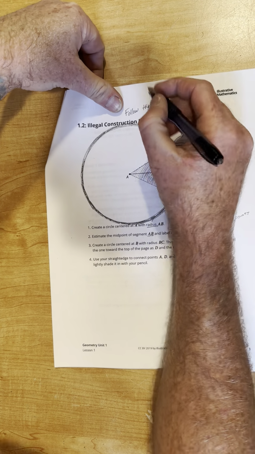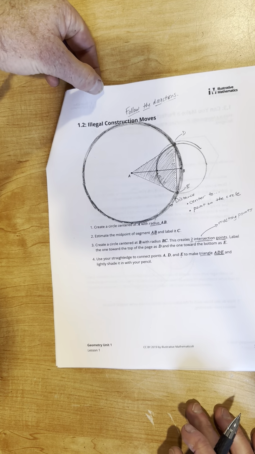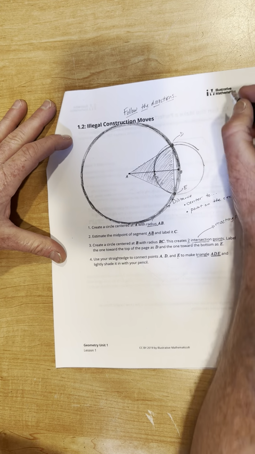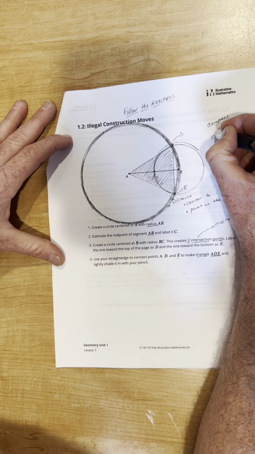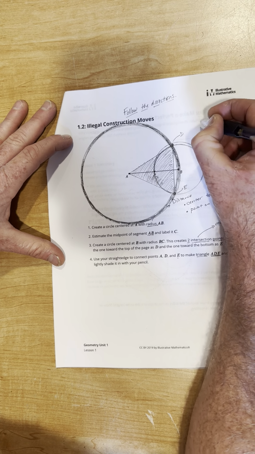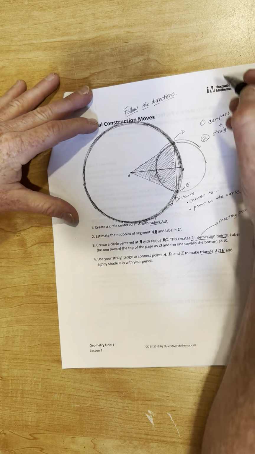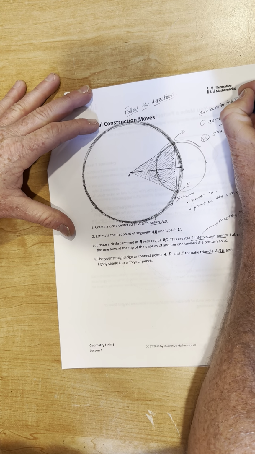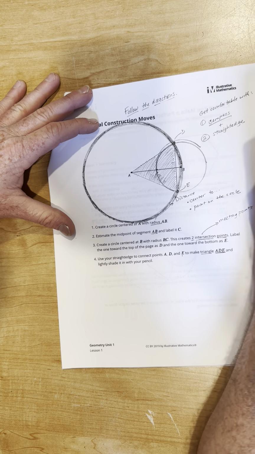This is just testing your ability to follow directions and use a compass and straight edge. Got to familiarize yourself or get comfortable with a compass and a straight edge.